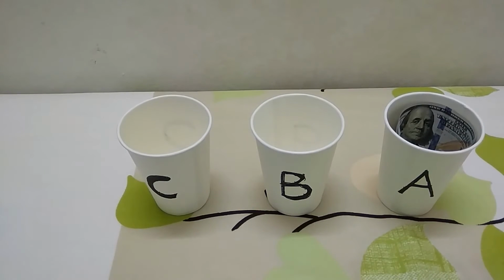If you switch after I reveal an empty cup to you, your probability of winning the money would actually increase to 2/3, instead of 1/3. So how is that possible?